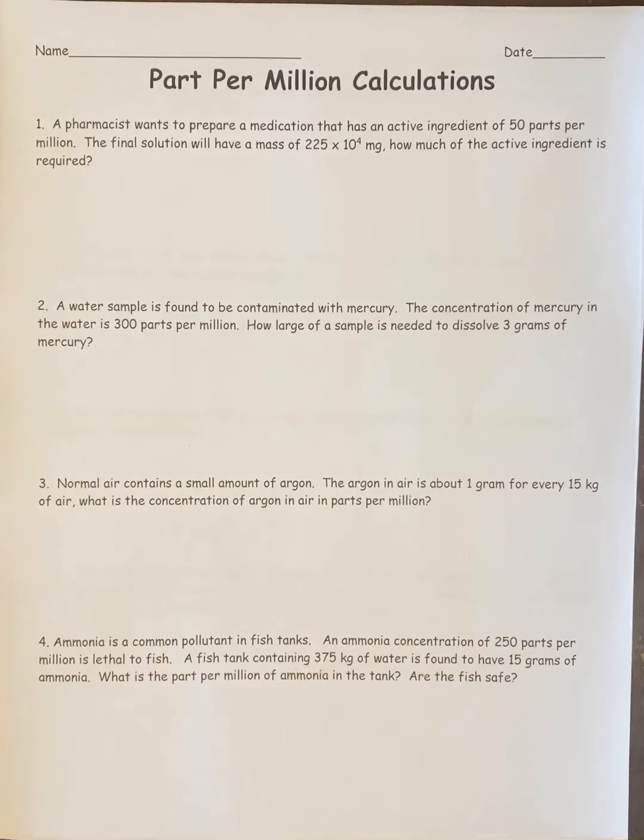In this video, we are going to go over some parts per million calculation practice problems. I'm going to do one with you, and then I'll set up the harder ones on the back so that way everyone can do them. So let's start with number one.